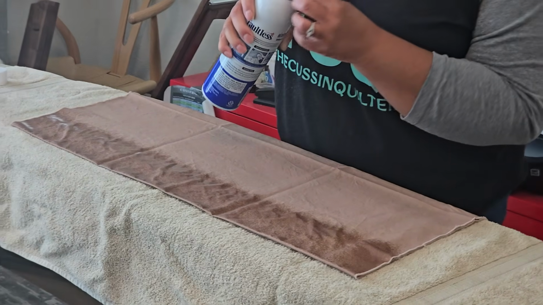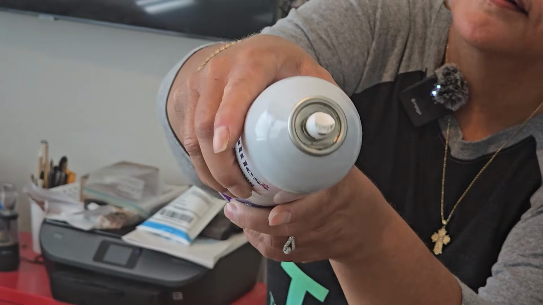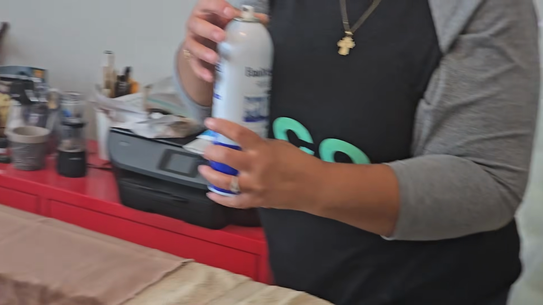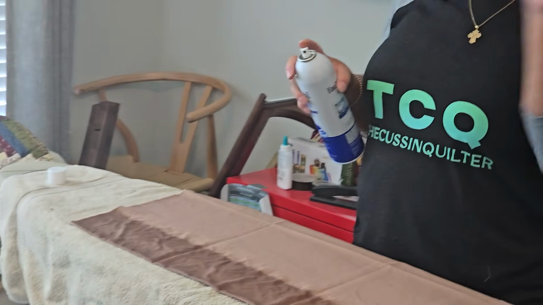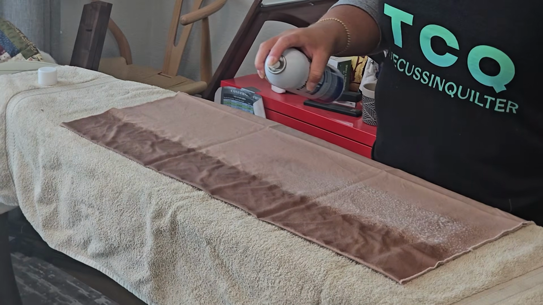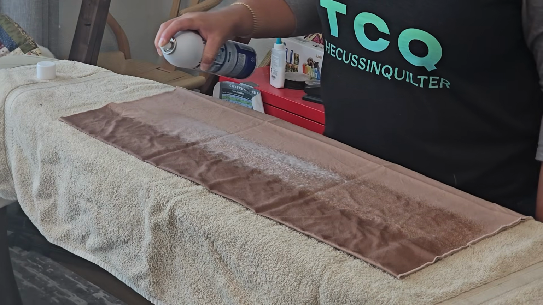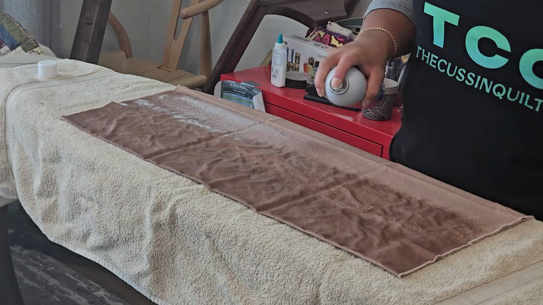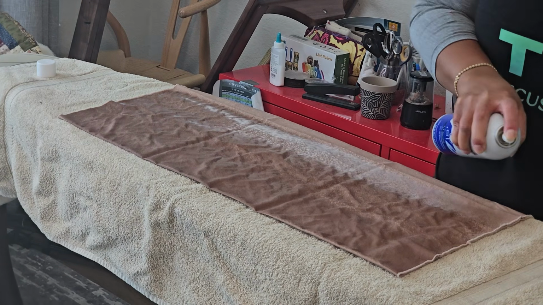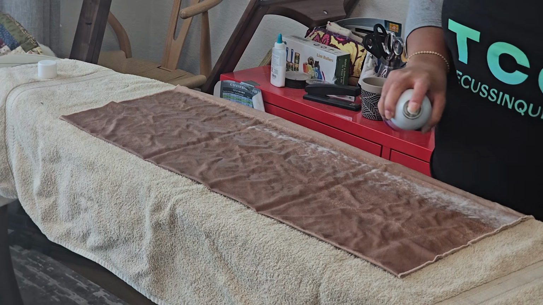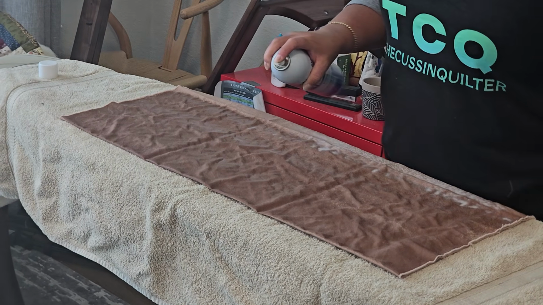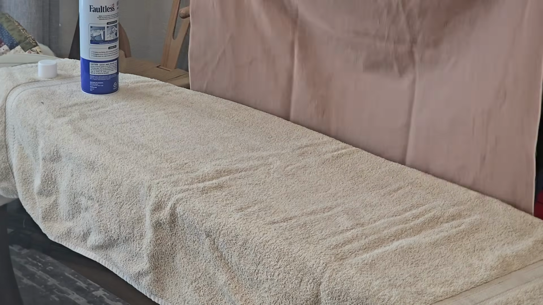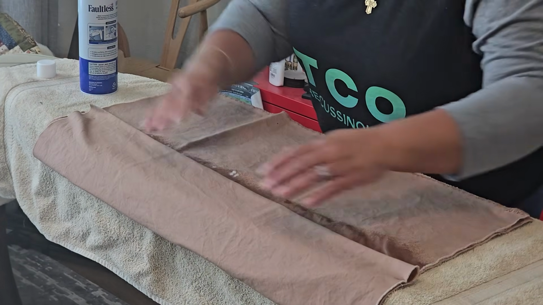Okay. And there's a little red dot in here. Make sure your nozzle is pointing to that red dot and you can get every drop of it out of there. And you can see how it's wet, and try to overlap just a little bit so you don't have any dry spots. The slower you move, the stiffer your fabric is going to be because you're depositing more starch. So I like mine pretty stiff because it makes it easier to cut.